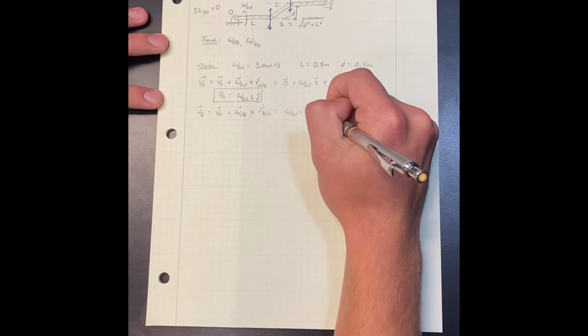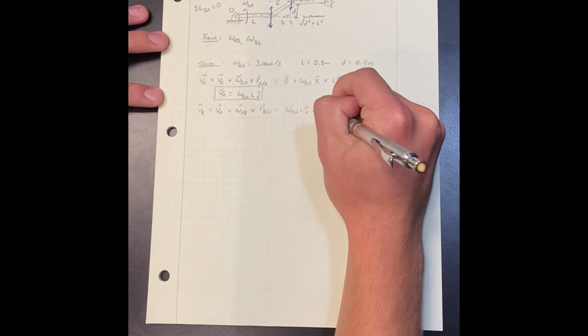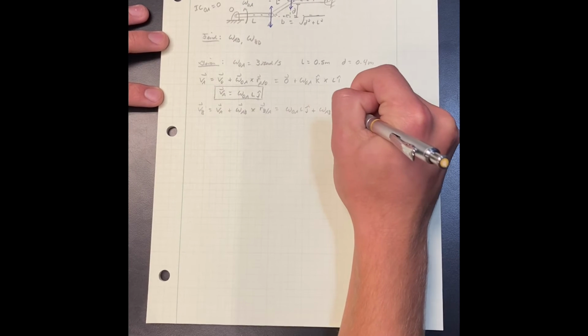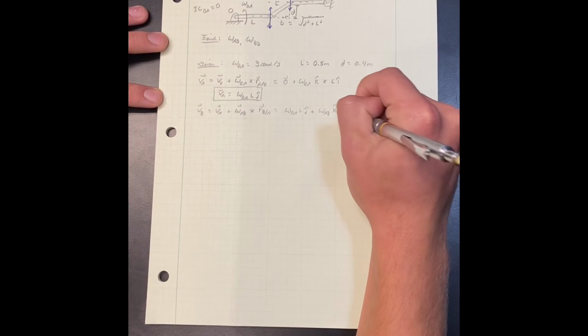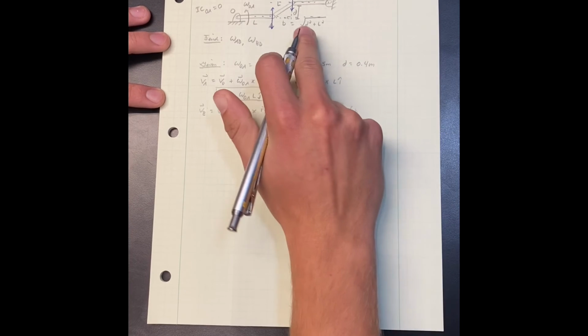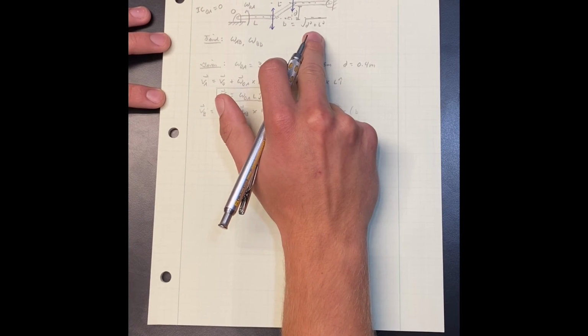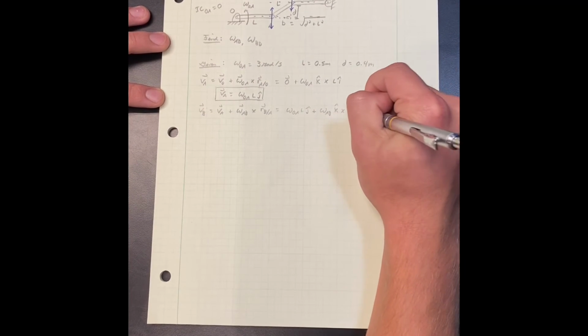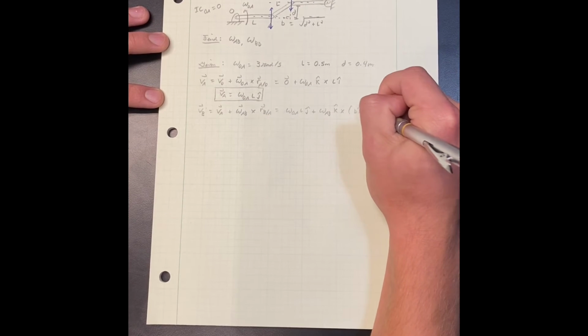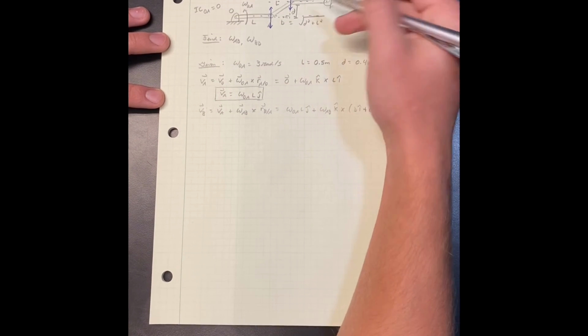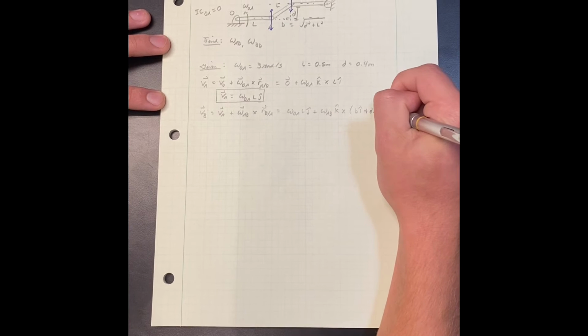And we're going to add omega AB in the k-hat direction, cross that with B, which we defined as the square root of D squared plus L squared, and that'll be in the i-hat direction, plus D, which is this height here, in the j-hat direction.